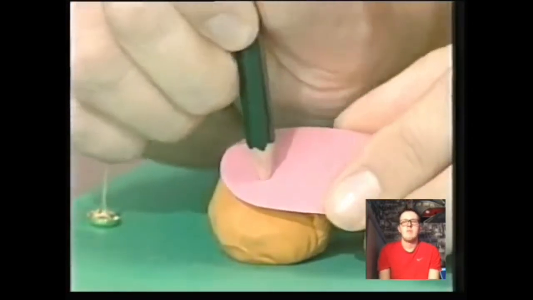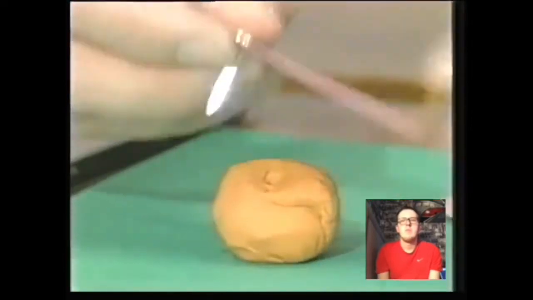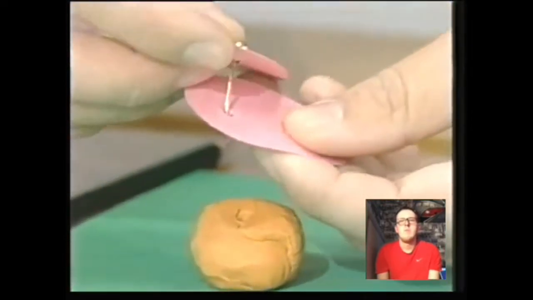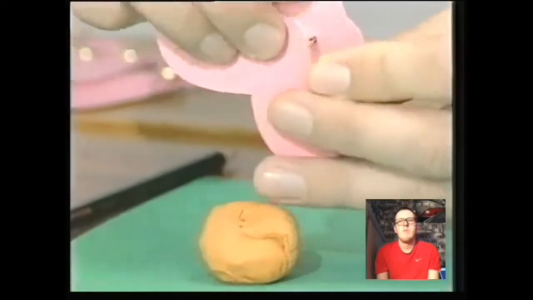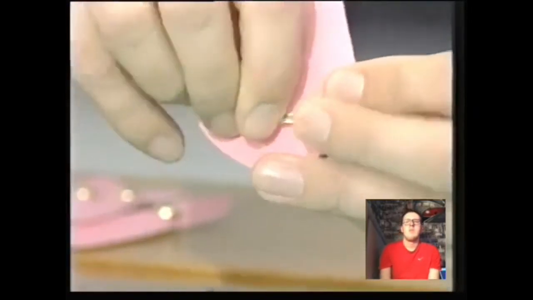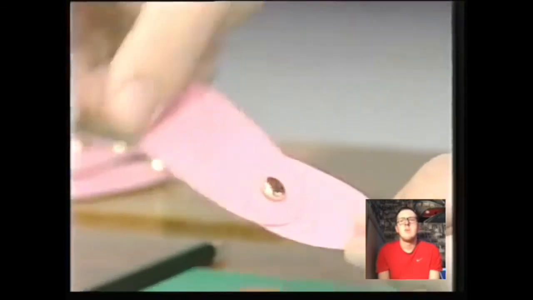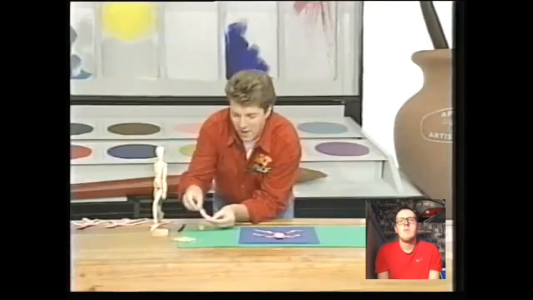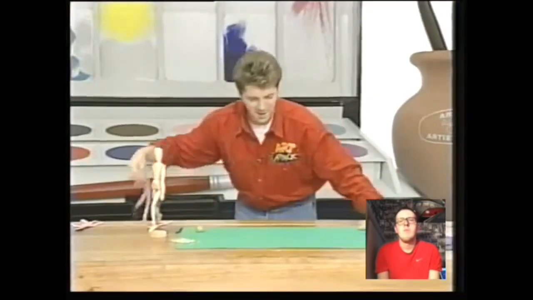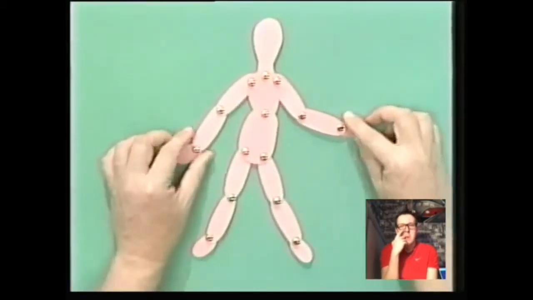And again, into the other bit you're going to stick it to, and then slip your split pin in through the hole on one, and then through the hole on the other. Bit fiddly, but then you open out the split pin at the back like that. Watch your fingers here. There we are. And you have a join that moves. And when you put the whole lot together, you'll have something that looks like that. Ta-da! Look at that. Your cardboard mannequin.